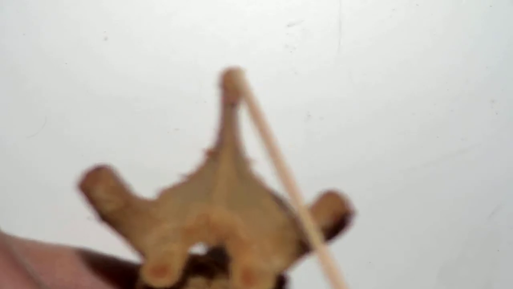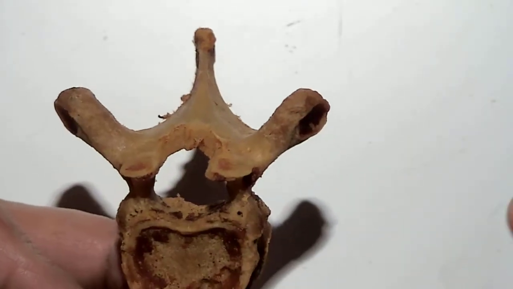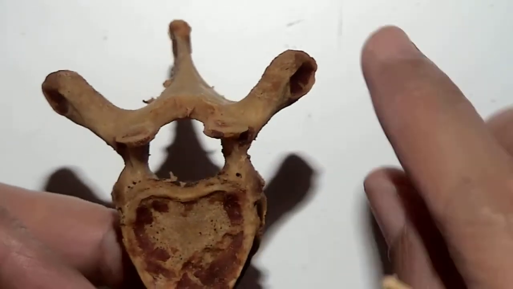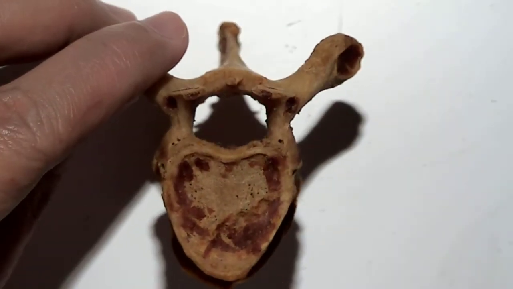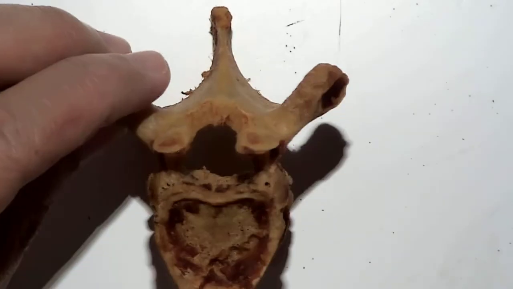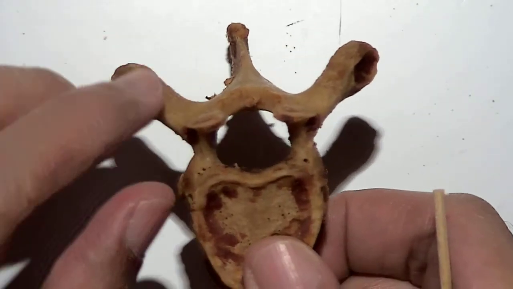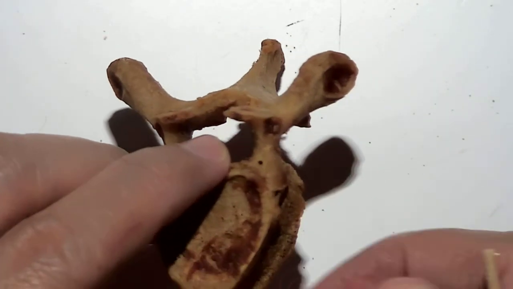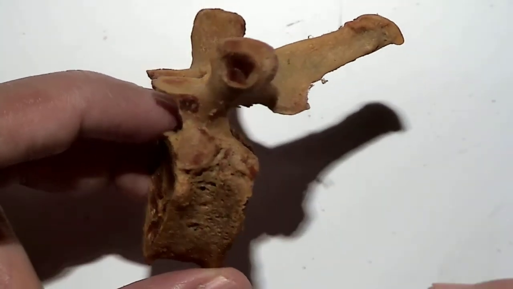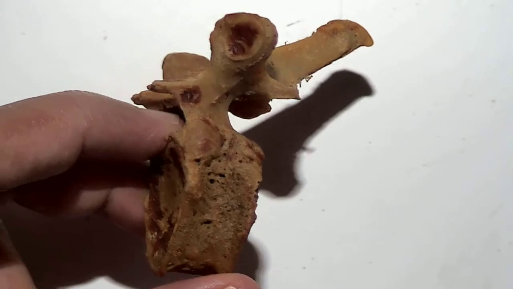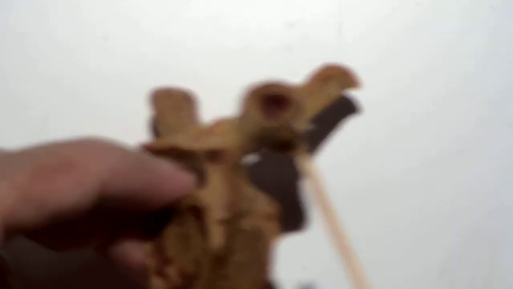There's only a single enlarged end for the spinous process. Now, look at the shape of the body. It's heart shape, no holes in the transverse process. So what structures are uniquely present?